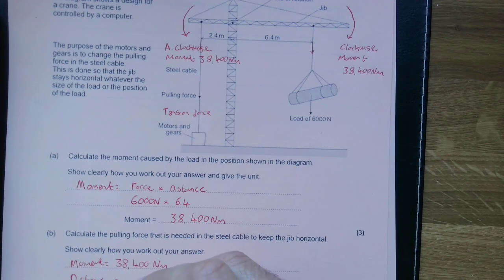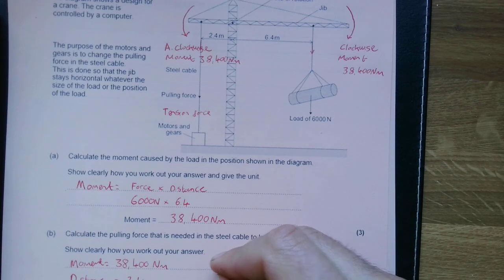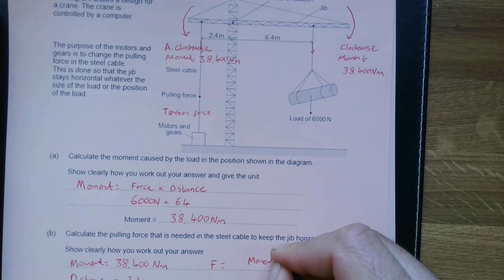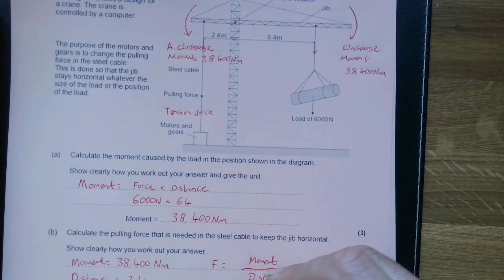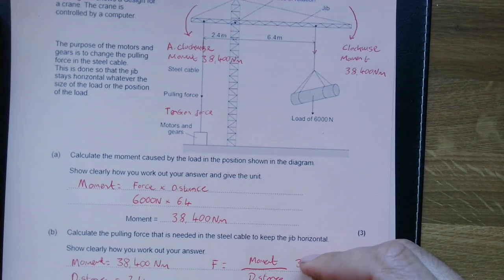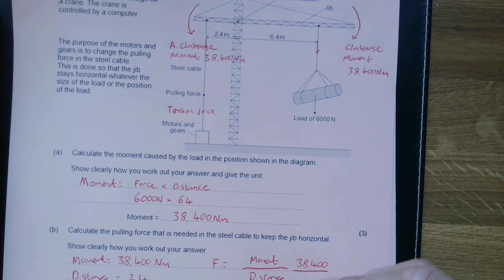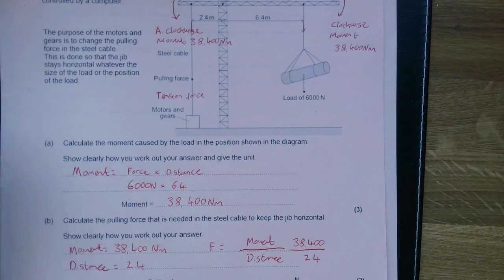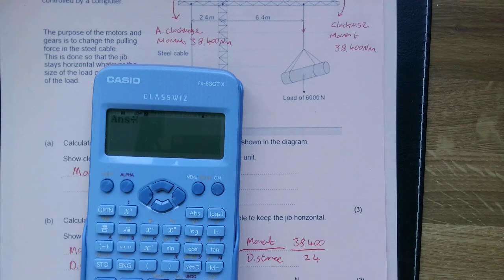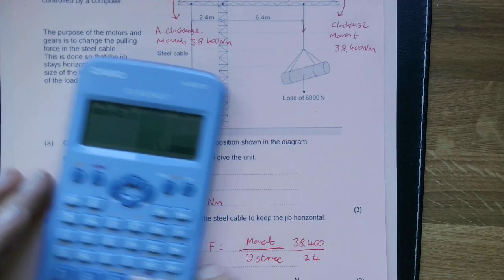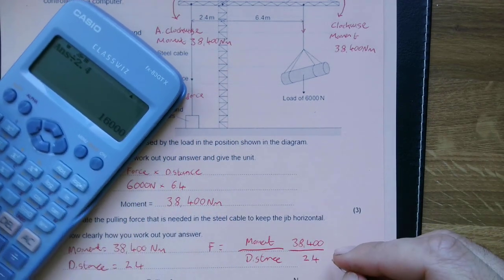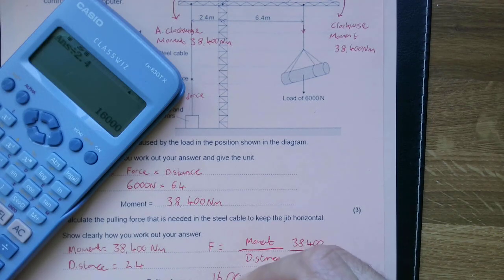So if we know the distance is 2.4 and we know the moment, we can work out what the force is going to be. Force is moment divided by distance. So F equals moment divided by distance, which is 38,400 divided by 2.4. That gives us 16,000. So the force is 16,000 newtons.